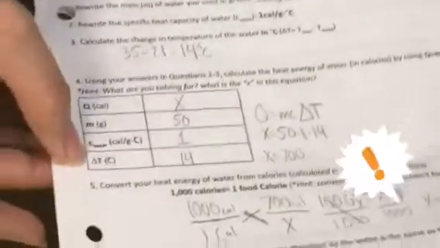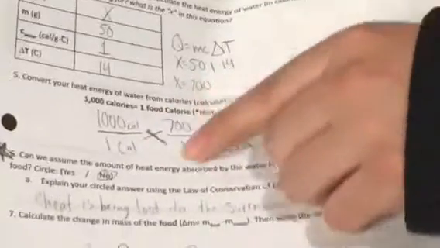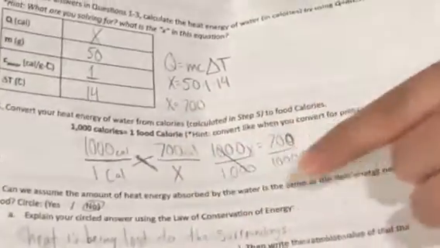The specific heat was 1, the mass was 50 grams, and Q was X, so we wrote it out and got 700. 1,000 calories equals 1 calorie from food. Cross multiplied with 700 and X, and we got 0.7.